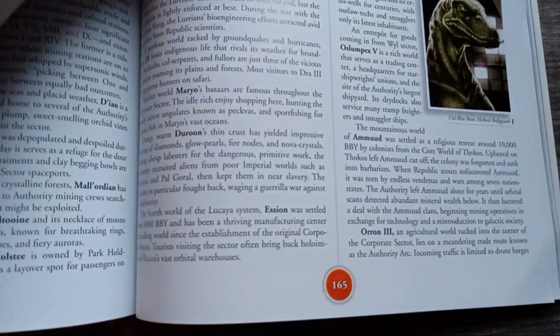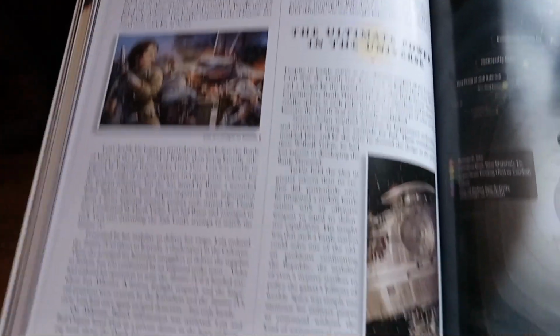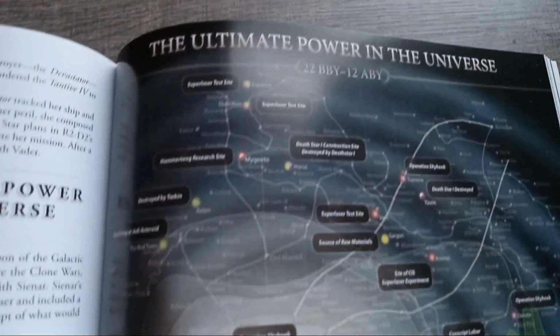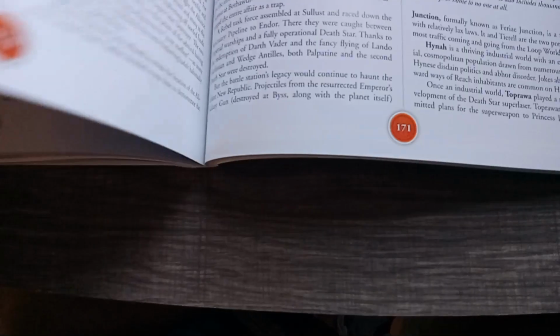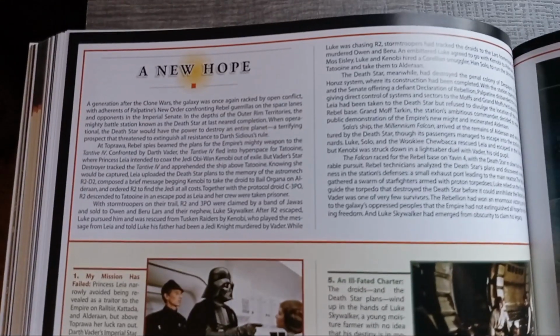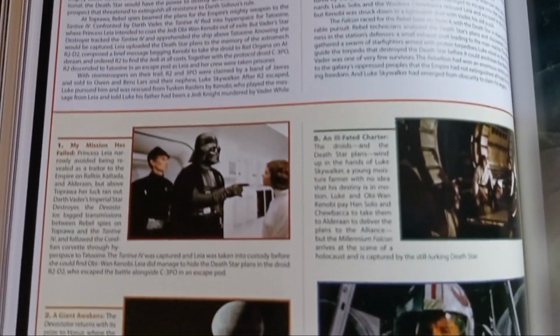Missions and other things. Alright. Ultimate power in the universe. New Hope and its breakdown. Very interesting.